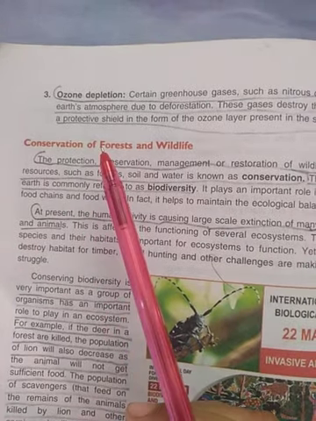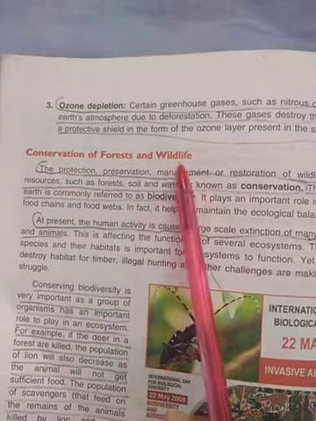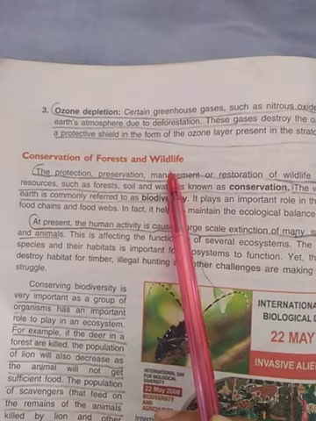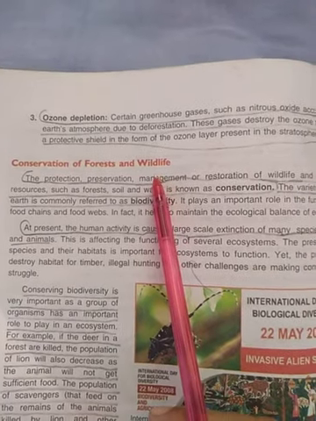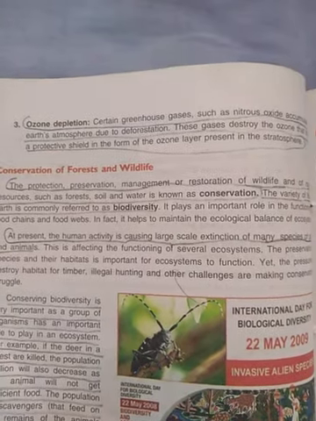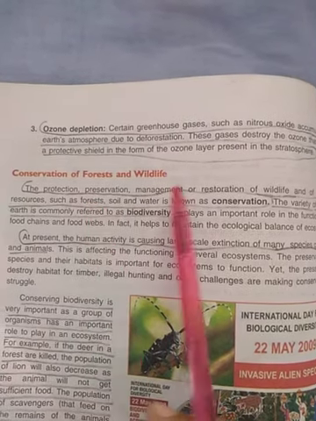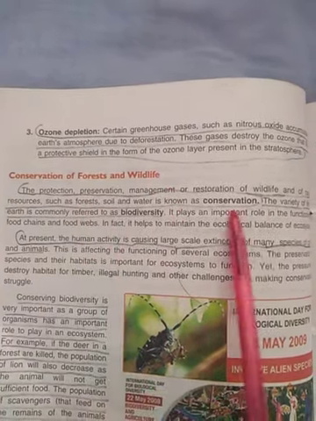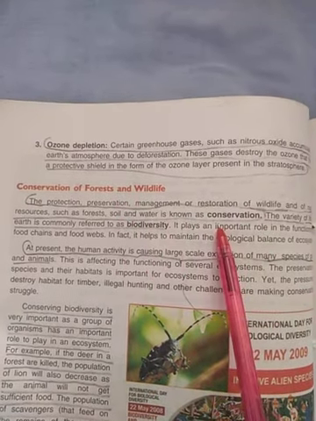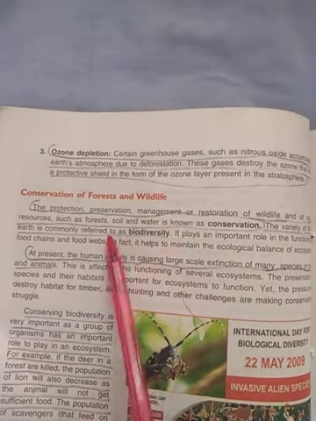Good morning, students. Today I am going to start the topic conservation of forest and wildlife. As we have started the chapter conservation of plants and animals, the protection and preservation of our natural resources like water and soil, and protecting our wildlife, all these come under conservation, right? We see huge biodiversity.